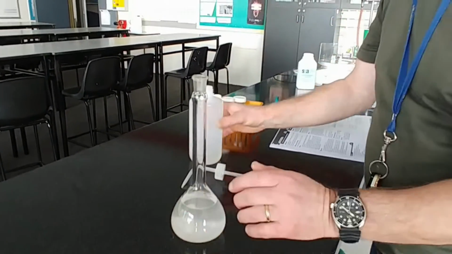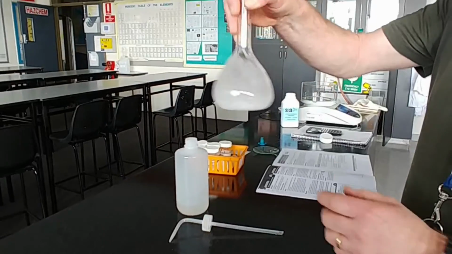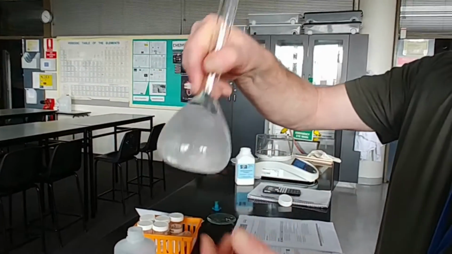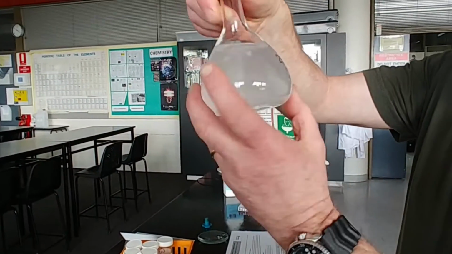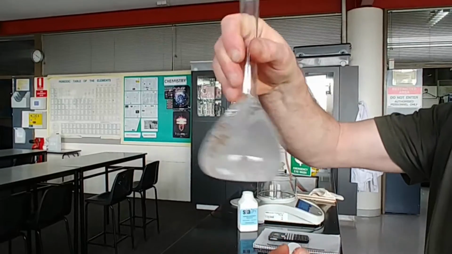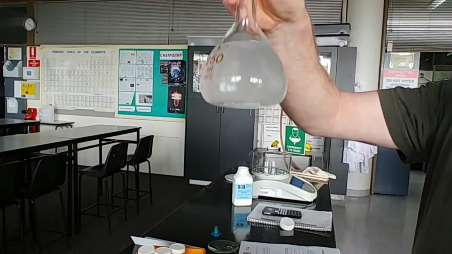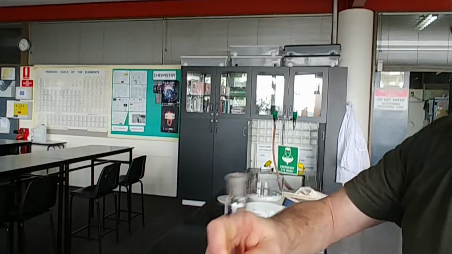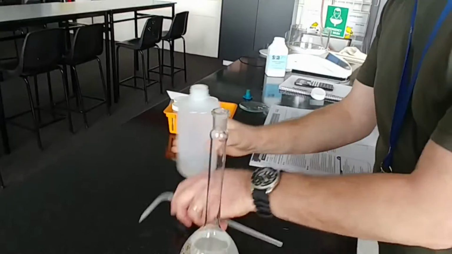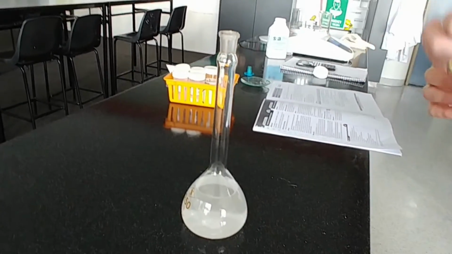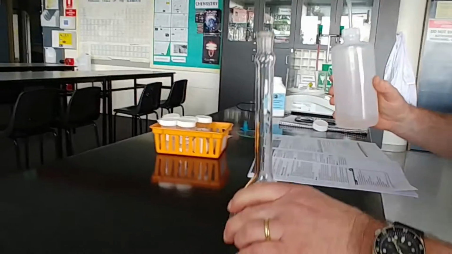You generally would not do that because you can get it on your hands. Now, don't fill it right up, give it a swirl, dissolve all the solids before you go any further. Now, because we're not going to sit around for 20 minutes trying to dissolve all that, we need to get it up to the volumetric marker.